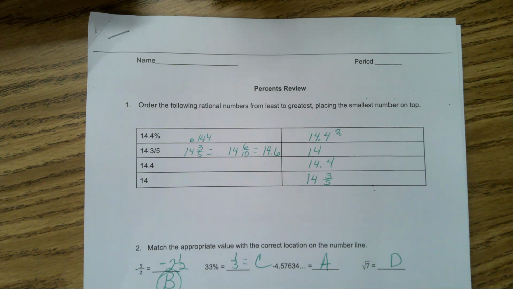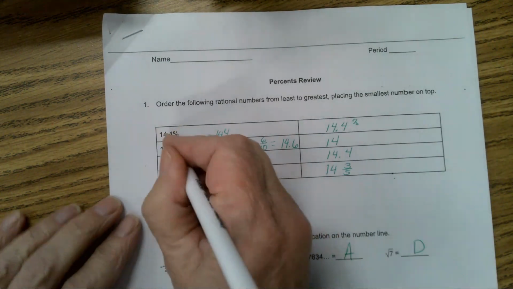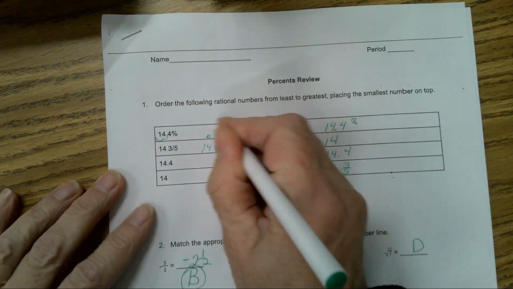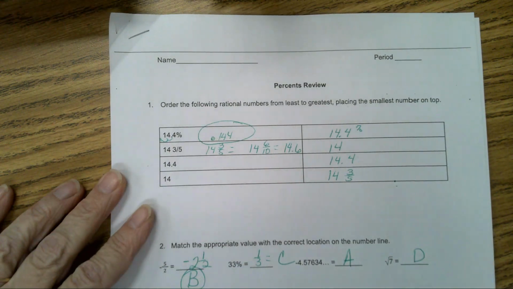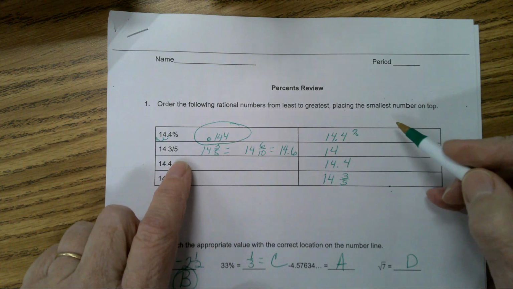Or you could change them to a fraction. It's easier on this one if we change them to decimals. So 14.4%. To change a percent to a decimal, you move it 2 places to the left. That equals the decimal 0.144, 144 thousandths. So that's going to be your smallest number.